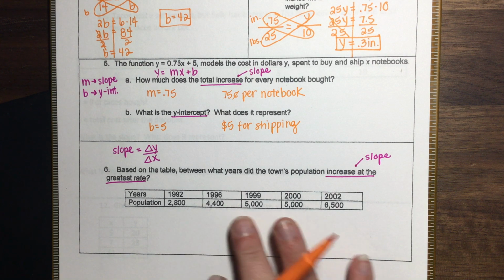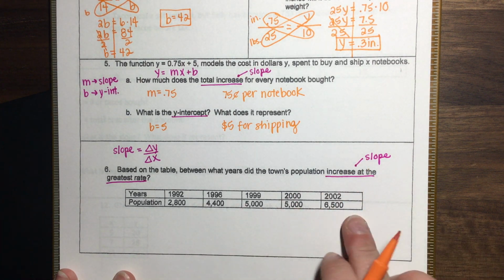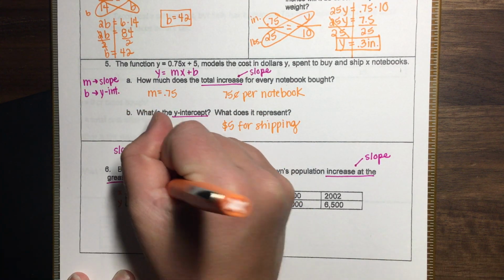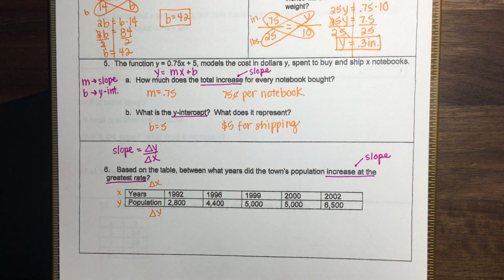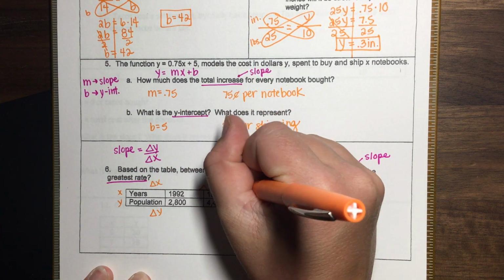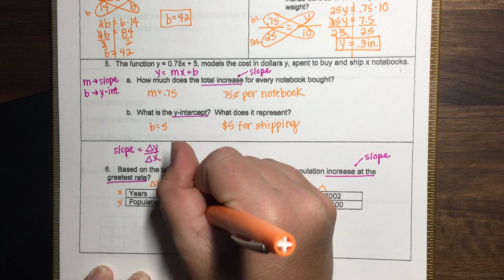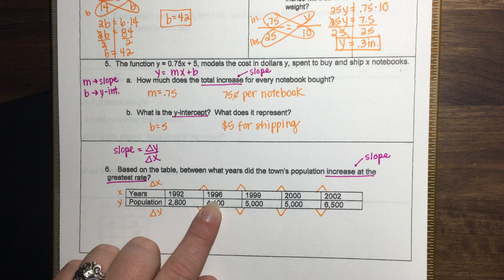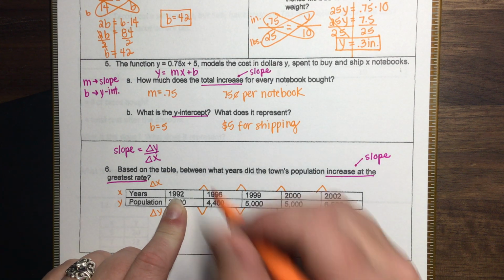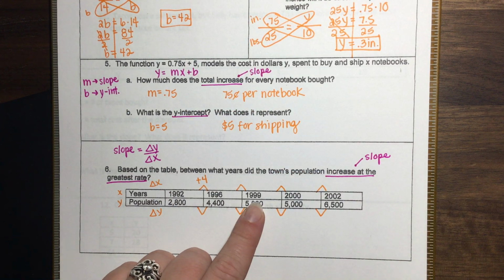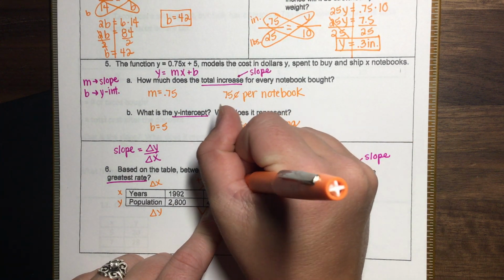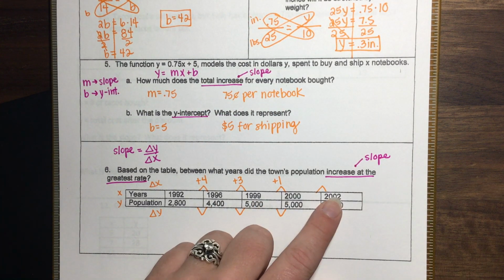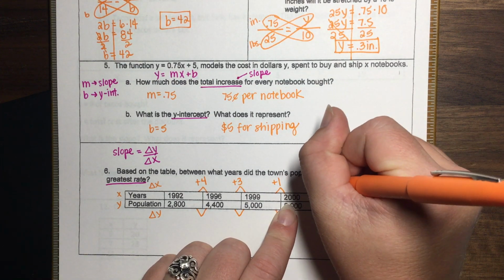All right. So I've got to go through and find the changes in all of these. So I know this is my x and this is my y. So I have my change in x here and my change in y down here. Now I've got to find the differences between each one of these. If I plugged in 1996 minus 1992 in a calculator, I would get plus 4. And 1999 minus 1996, I would get plus 3. 2000 minus 1999, I would get plus 1. And 2002 minus 2000 would give me plus 2.